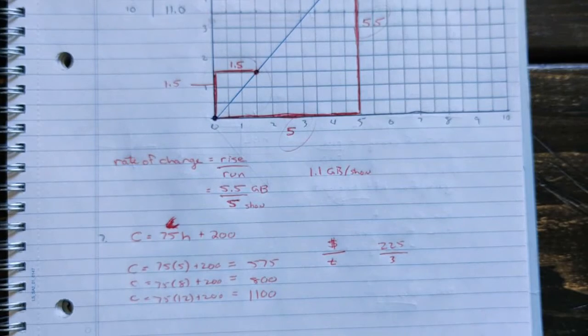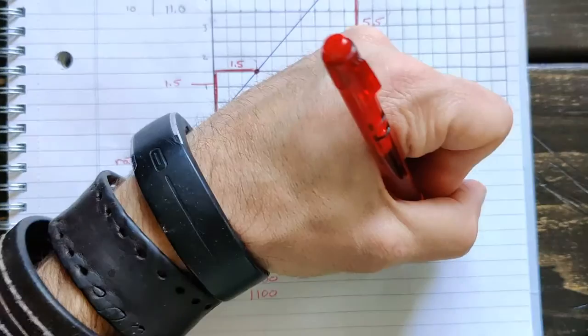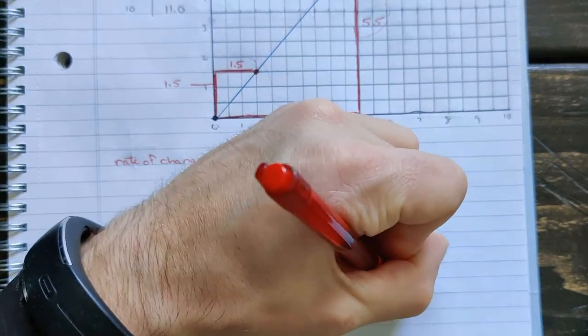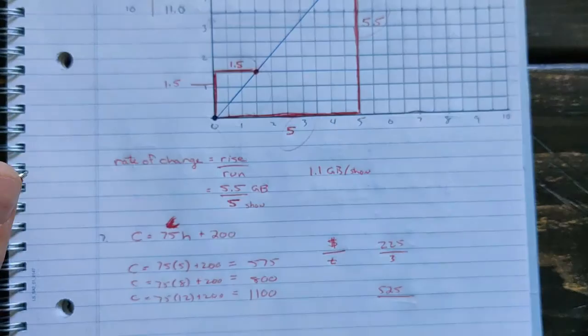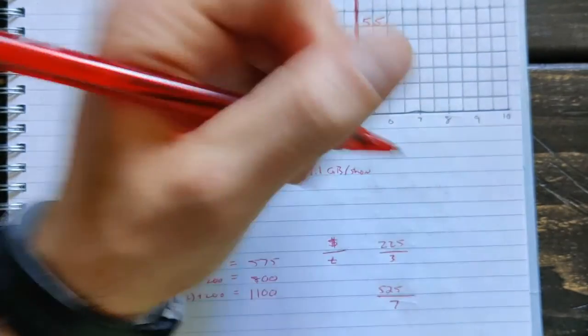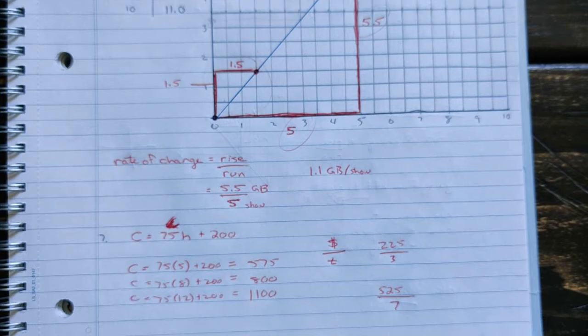In the case of 5 to 12, the money has gone up by 525, and the time has gone up by 7 hours. And I think I did that right. Let me double check that. 1,100 minus 575. Yeah, so that looks good.